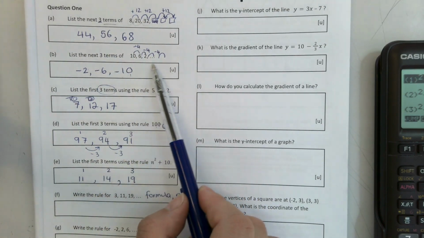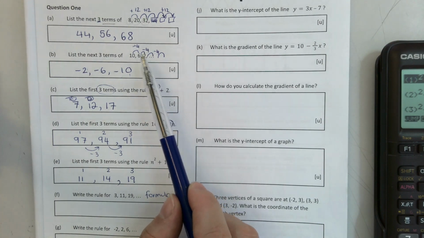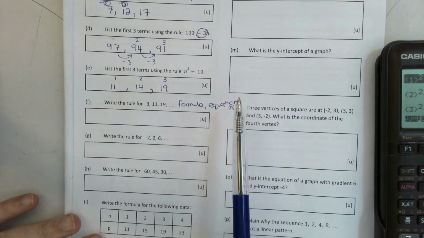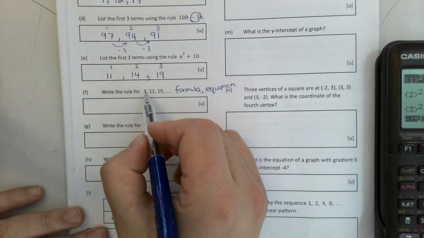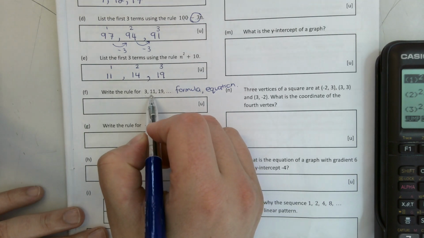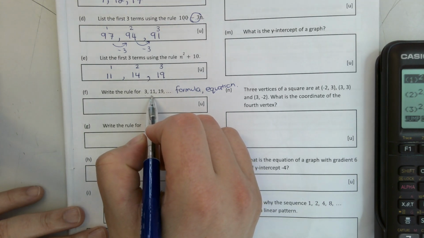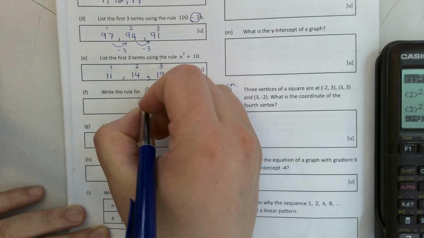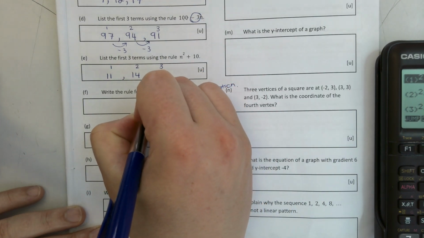This exact same step, I just figure out how am I getting from one to the next. So, how am I getting from 3 to 11? I'm adding on. What am I adding on? 8. Yeah. So 3 plus 8 gives me 11.